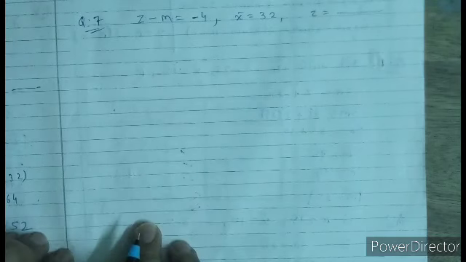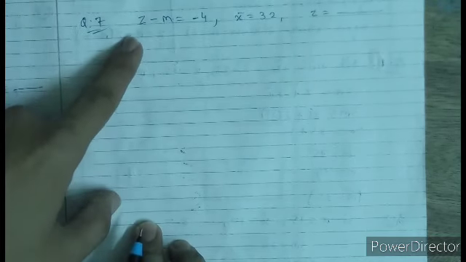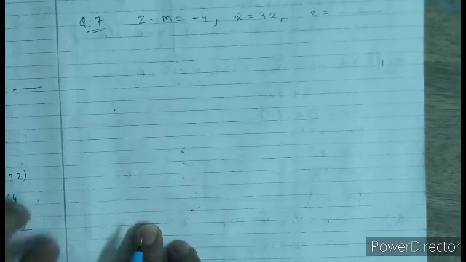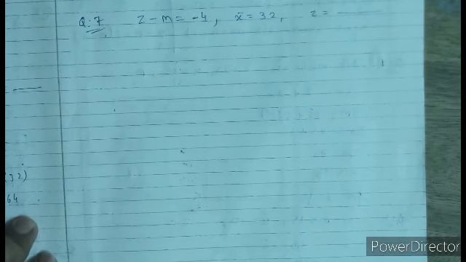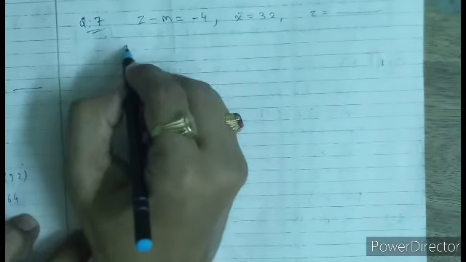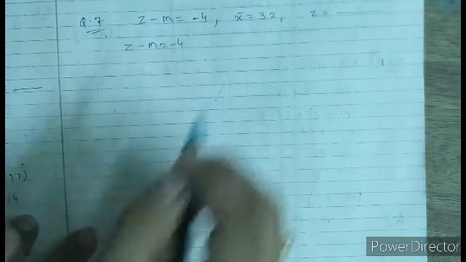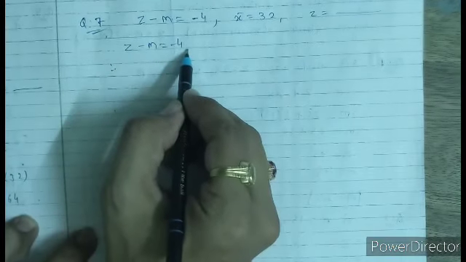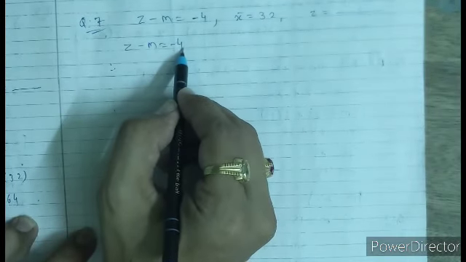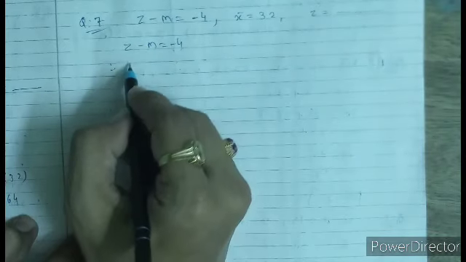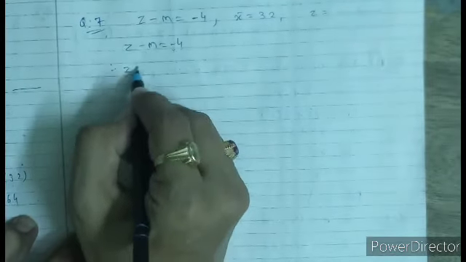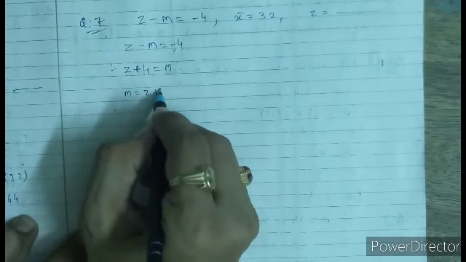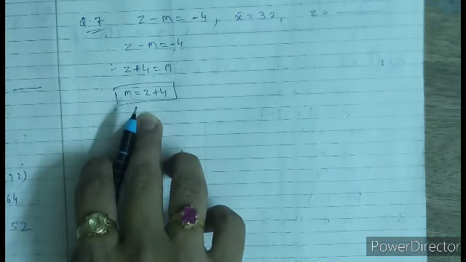Then we will take one more question, question number 7. The data is z minus m equals minus 4, and the value of mean is given, x bar equals 32, and we have to get the mode z. Let us first take z minus m equals minus 4. From that we can obtain the value of m. If I send this negative m to the other side, it will become positive, and this negative 4 on the other side will become positive. So z plus 4 equals m, or we can write m equals z plus 4. This is the equation of m.